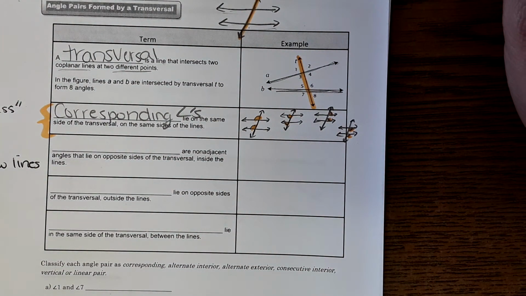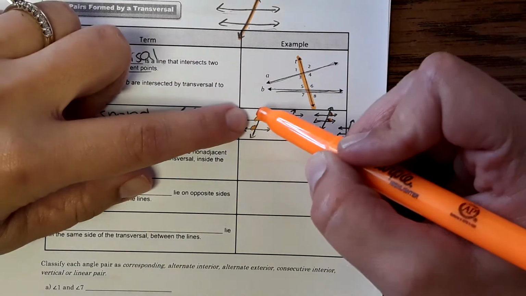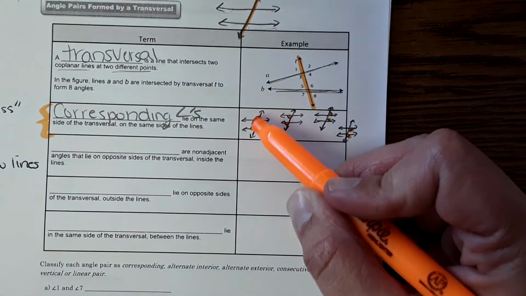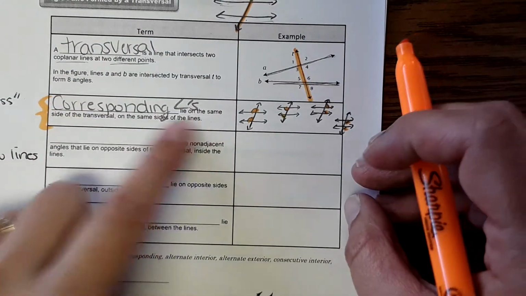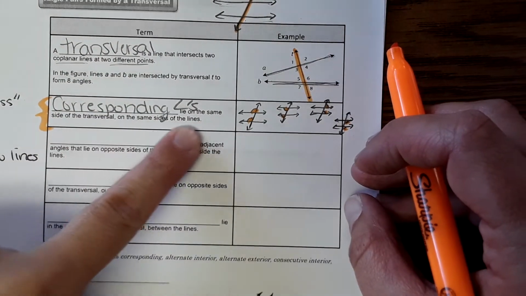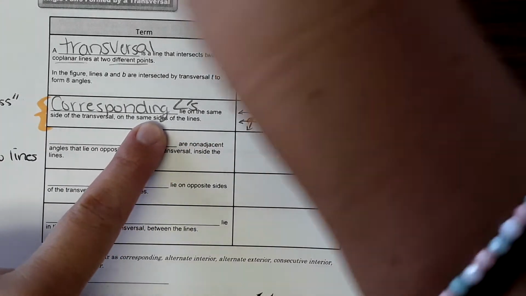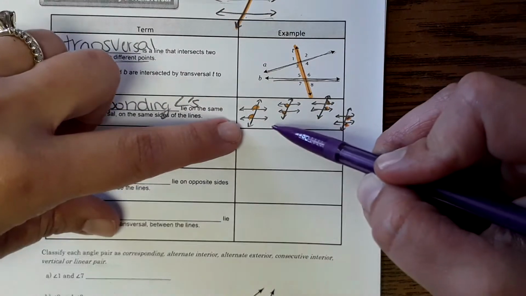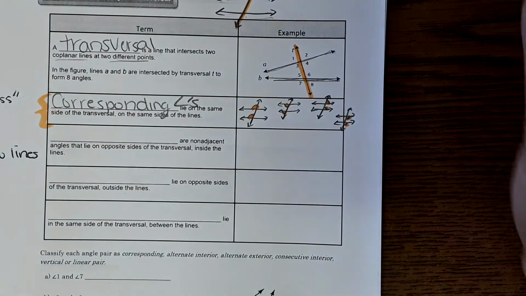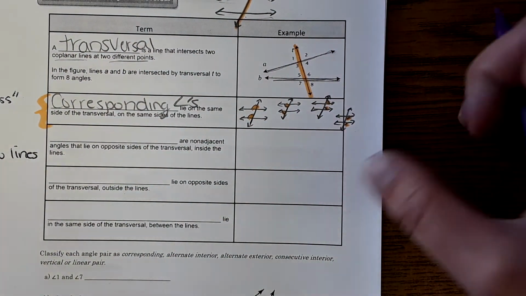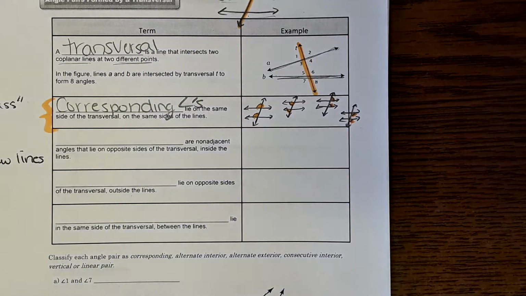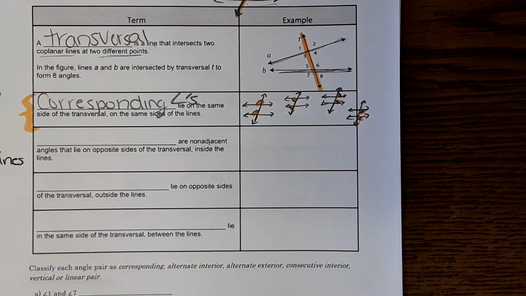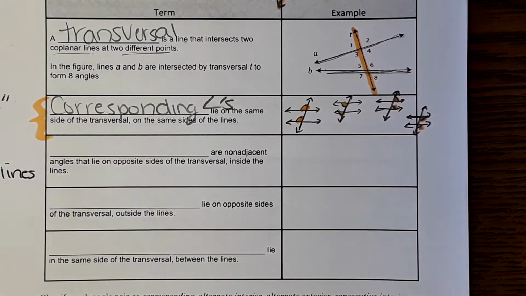Okay, are you seeing the pattern? It's on the same side and it's in that same corner right there. Lie on the same side of the transversal, on the same side of the lines. And that's where the definition stops. But these are corresponding angles right here. Corresponding angles, when you have parallel lines, are equal in measure, and that's where we're headed later. But those are corresponding. I think we might do a Kahoot in class today to practice these, because they just need to be practiced. Okay.